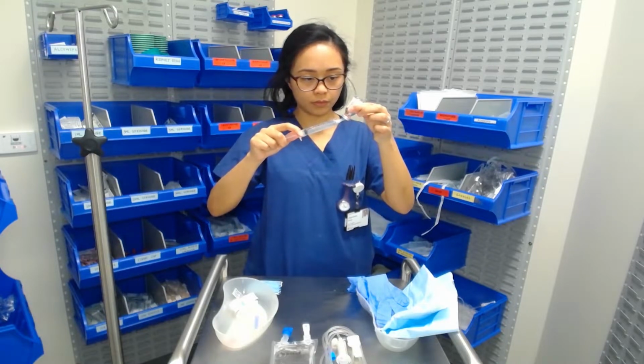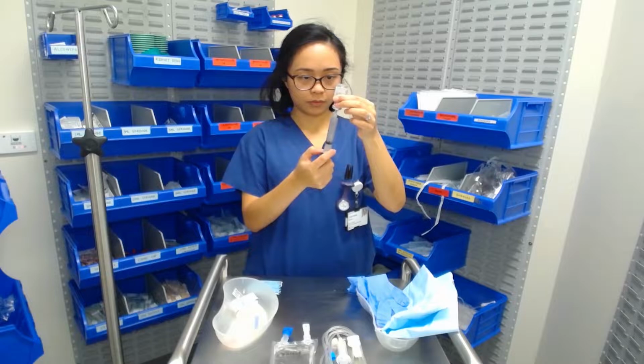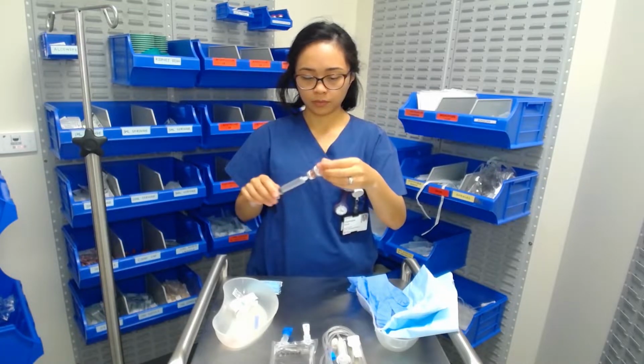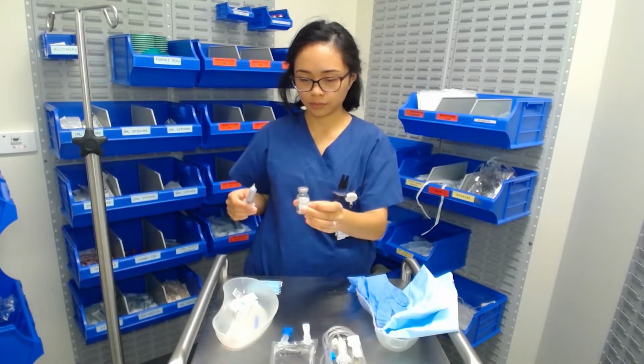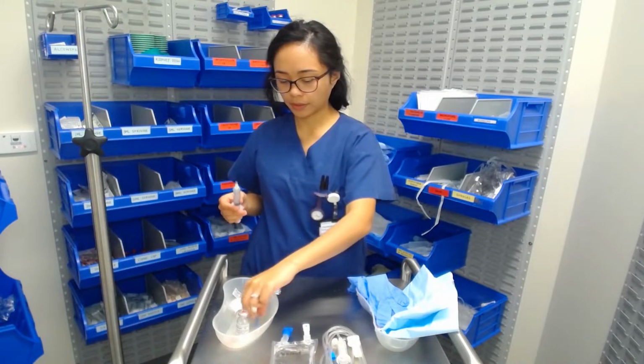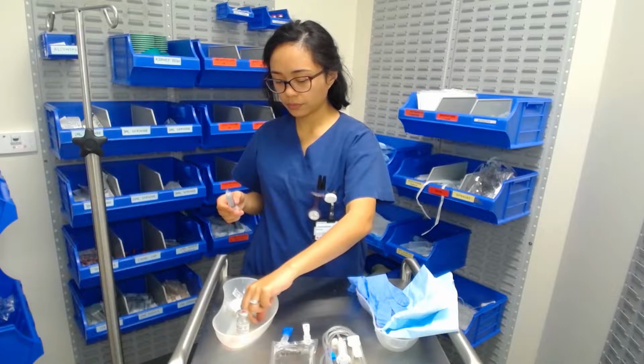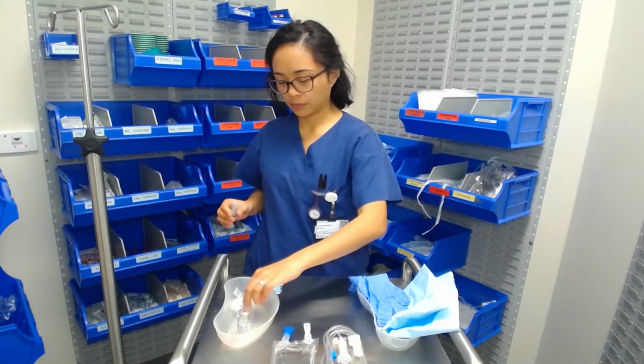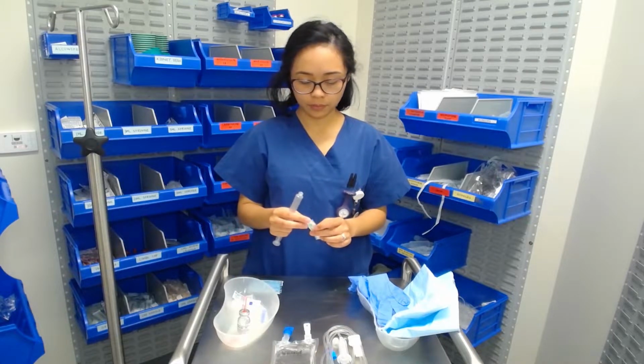I need to make sure that everything is drawn up and there's nothing left in the vial to make sure that I have the accurate dosage. I can place the cap onto my vial access cannula, and I can now attach my actual sharp, the 21 gauge needle.